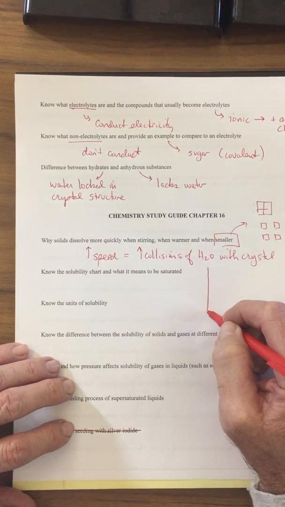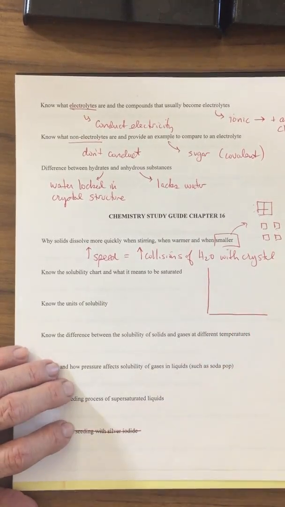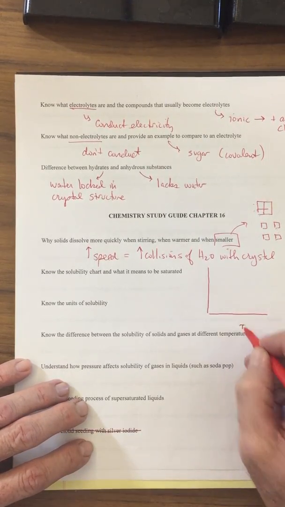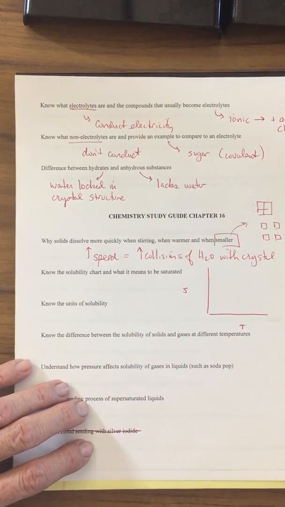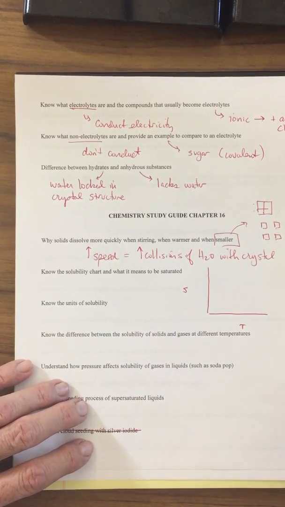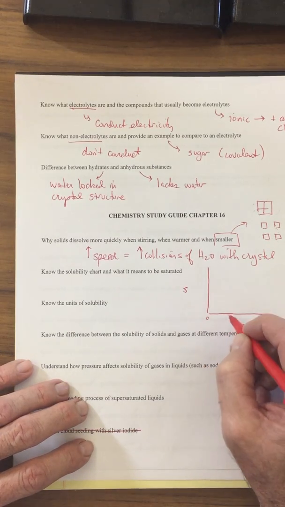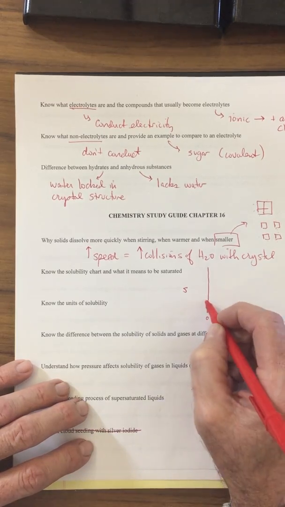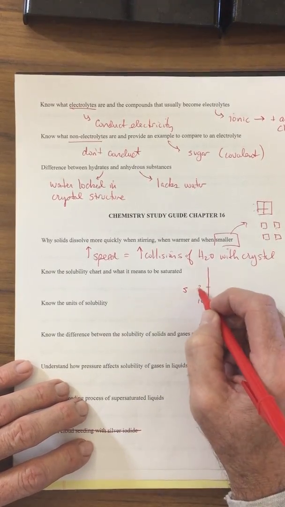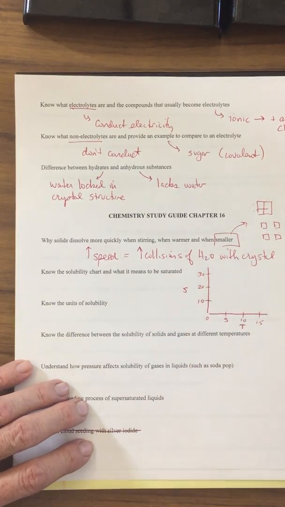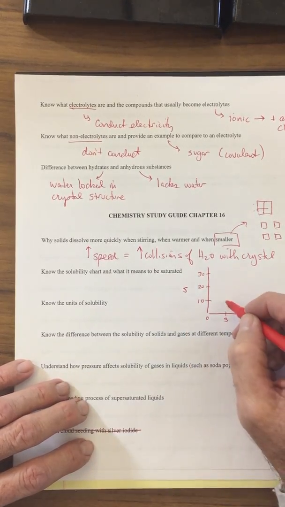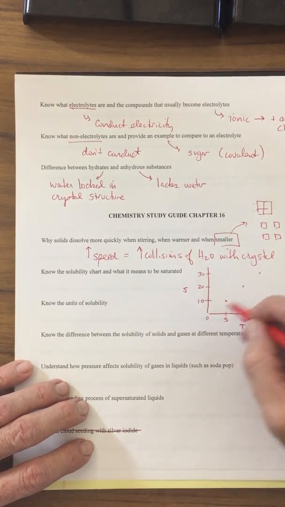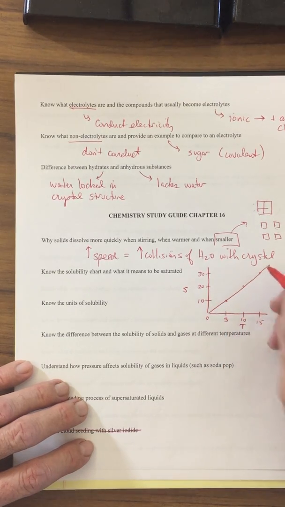Okay, so if you can create an XY axis, and let's say this is temperature over here, this is solubility over here. Let's go ahead and create some numbers. Let's go 0, 5, 10, and 15, and 10, 20, and then 30. Okay, we're going to create some points. It's going to go like this.